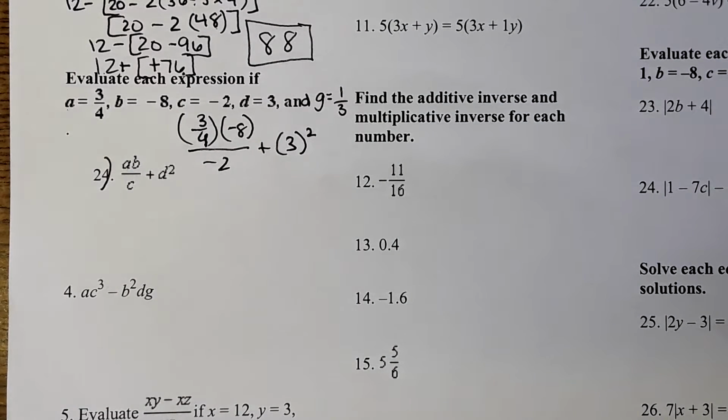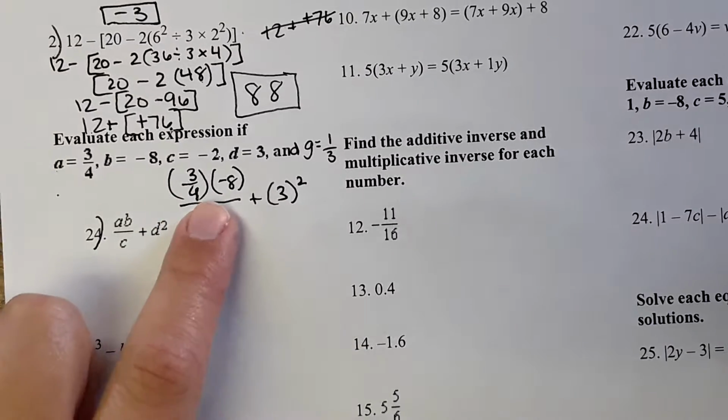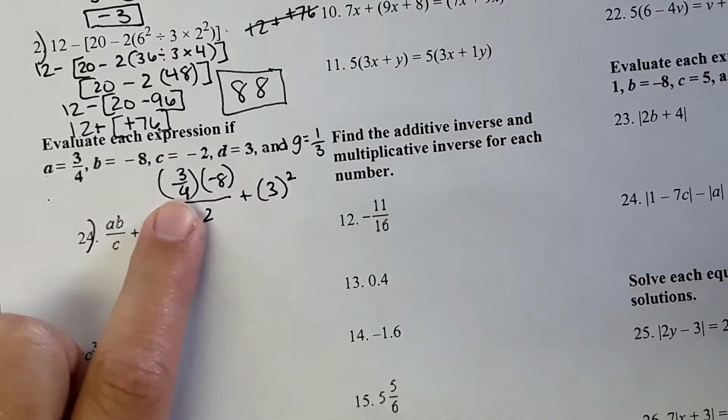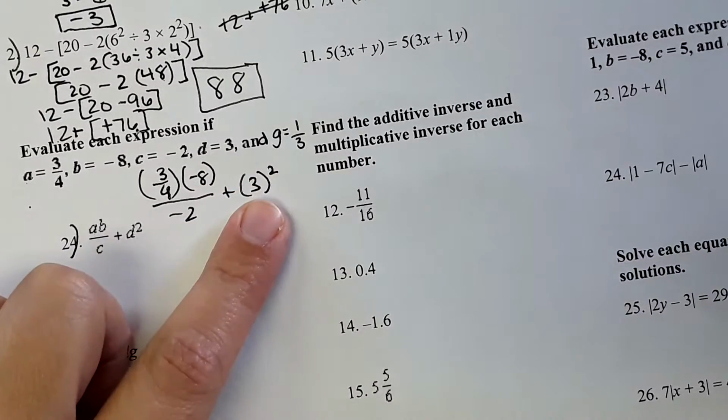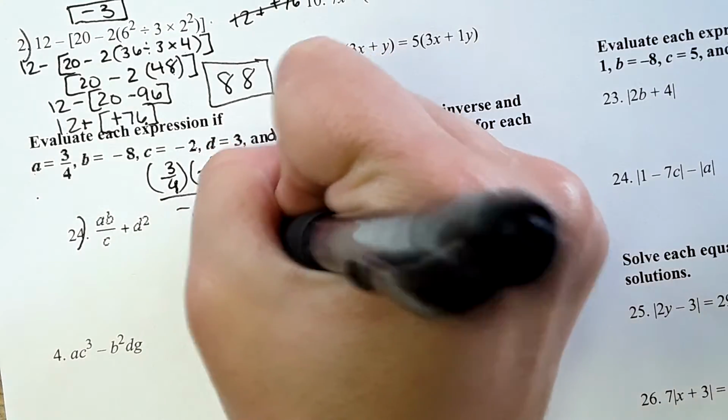Look at this. Following order of operations, parentheses. A lot of people see this and they think, oh, I have to do this first, but there's nothing to solve within those parentheses. That's just multiplication there. So we're going to start with the exponent. 3 times 3 is 9.